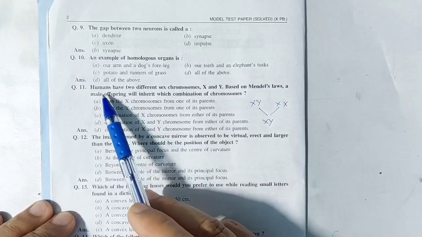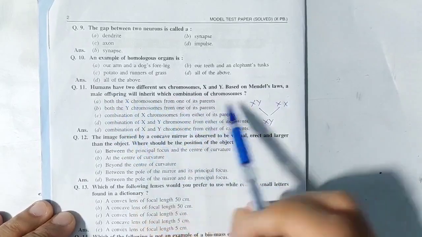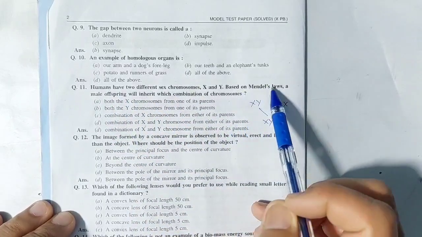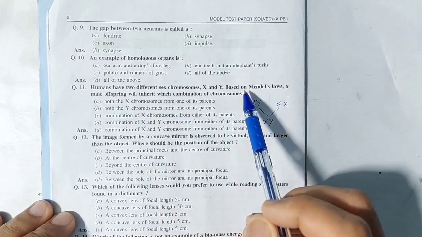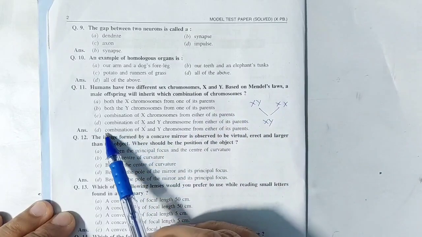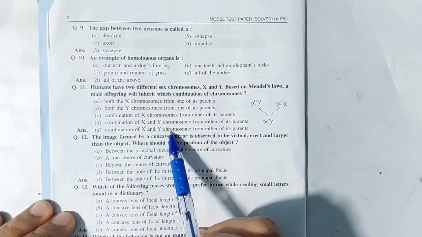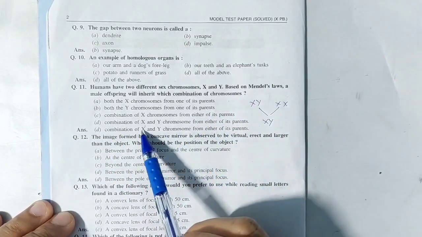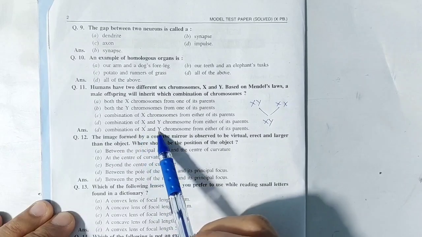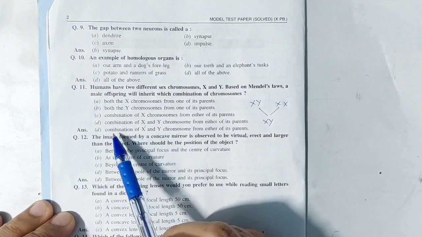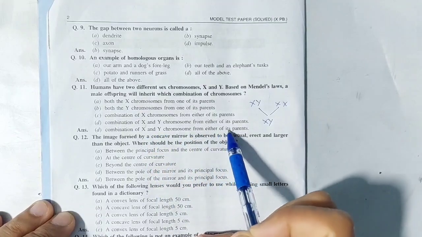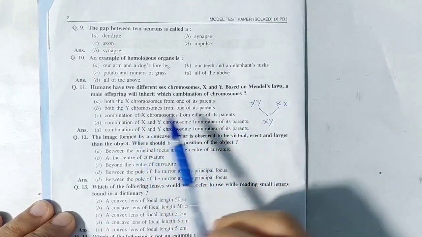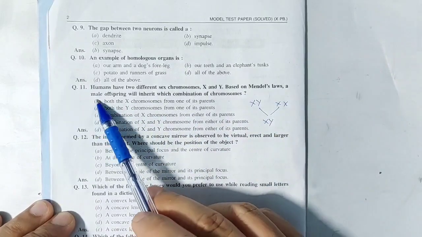So based on Mendel's laws, a male offspring will inherit which combination of chromosomes? Its correct option will be combination of X and Y chromosome from either of its parents. X chromosome from mother and Y chromosome from father. So combination of X and Y chromosomes from either of its parents will lead to a male offspring.